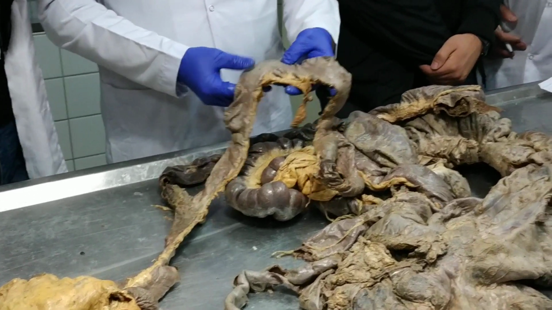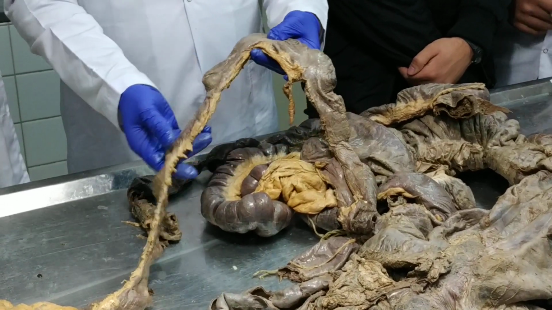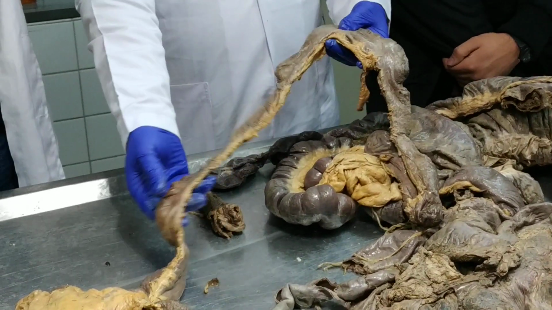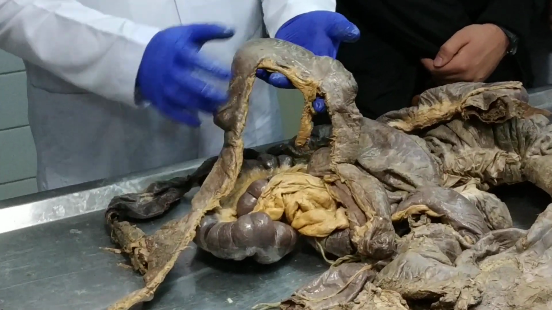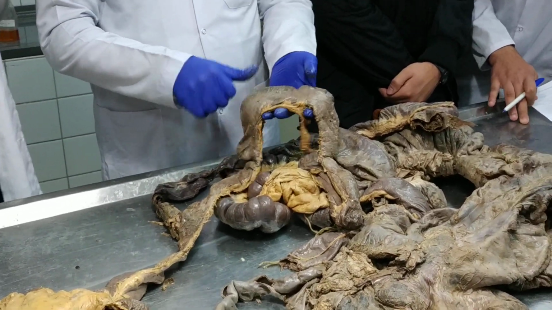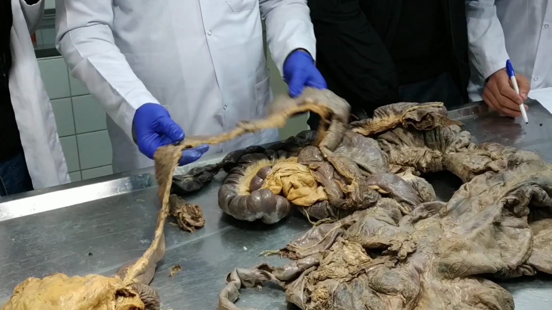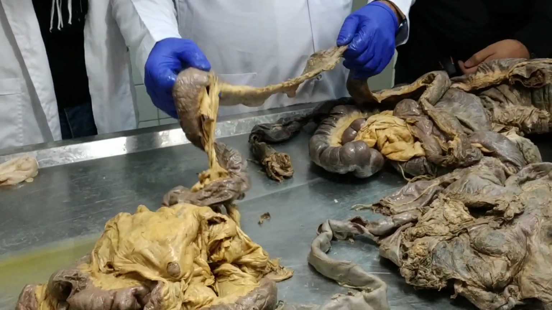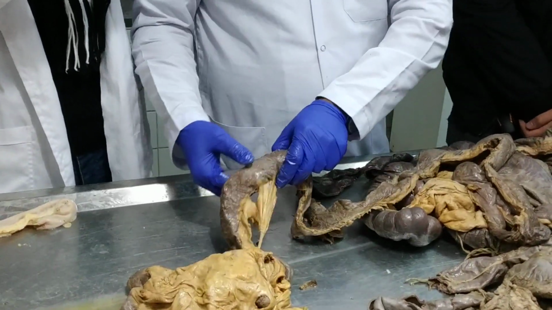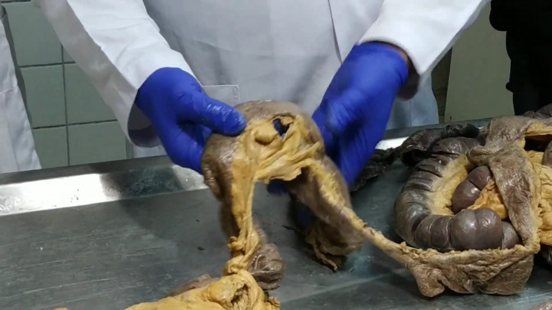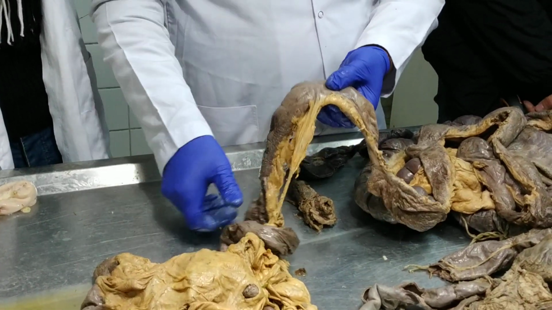There is a junction between the descending duodenum and the jejunum. This part is called the duodenal flexure. The second part of the small intestine is called the jejunum, and the last part is called the ileum.